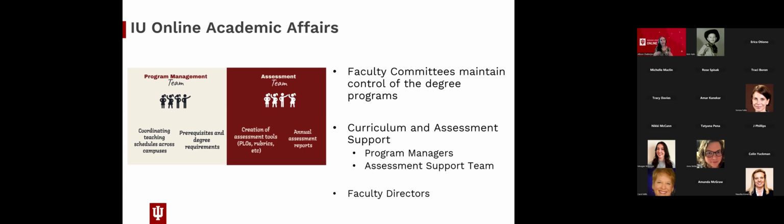We now have faculty directors for all of these clusters. In the past, we only had a couple of faculty directors. Now we do have faculty directors for every single one of these clusters, which is amazing. So that adds another layer.